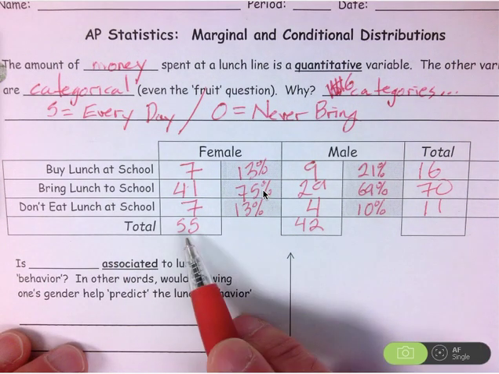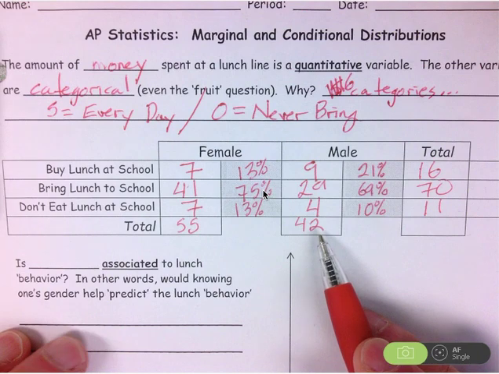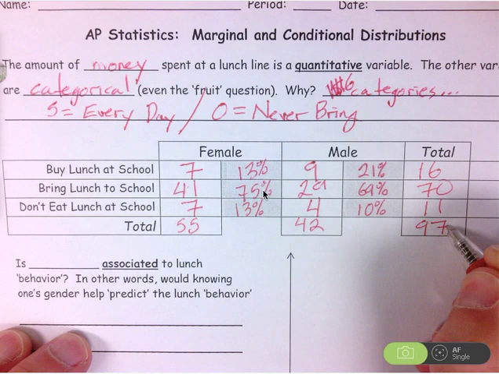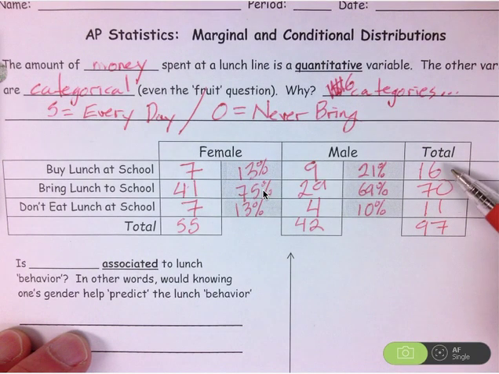So notice, if you add the females and the males together, there are a total of 97 observations, 97 students in this data set. You should get the same thing if you total whether people buy, bring, or don't eat lunch. So that also adds to 97.